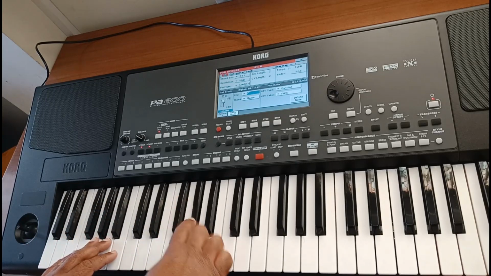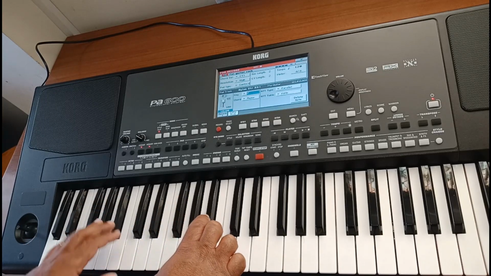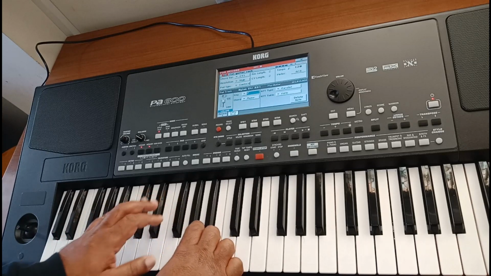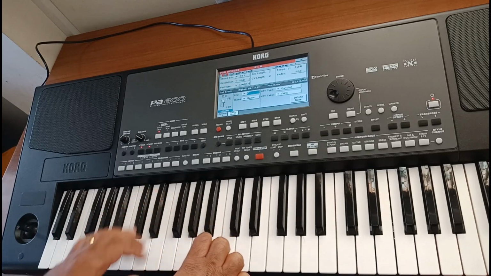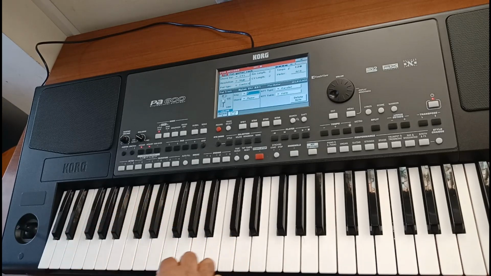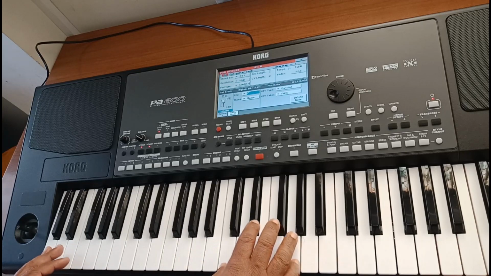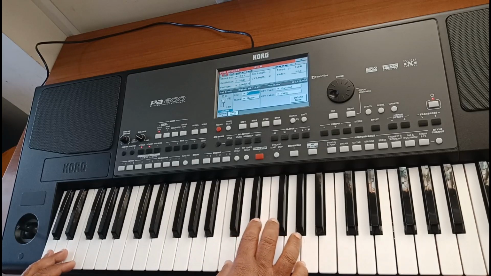G# for power chord, A# for full down and up, and B2 down up for strings. The keys from C3 and above are RX notes, or you can also use them to record a regular melodic pattern.